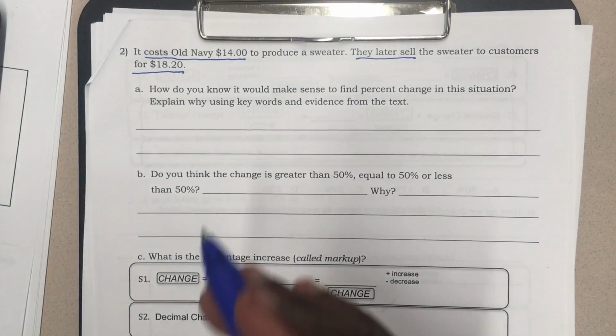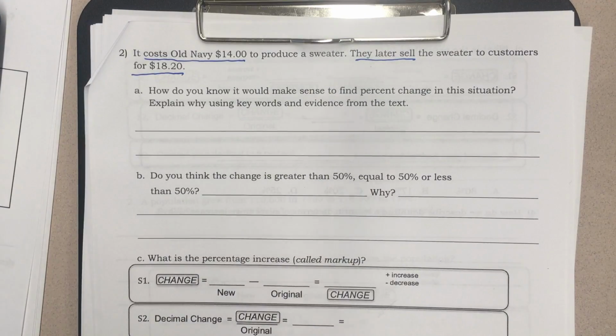Take a second or two, put that in your own words. You have some keywords in there. Go for it.